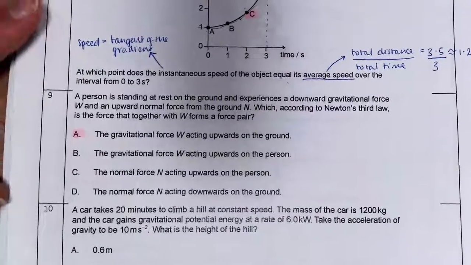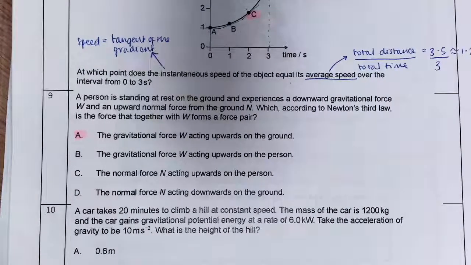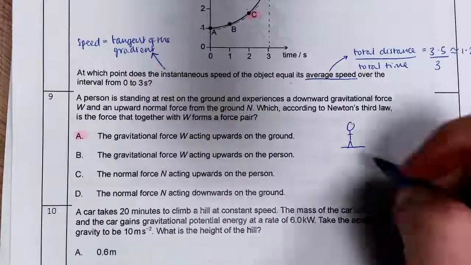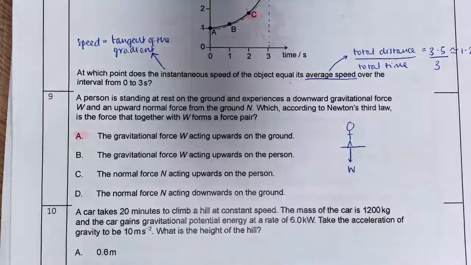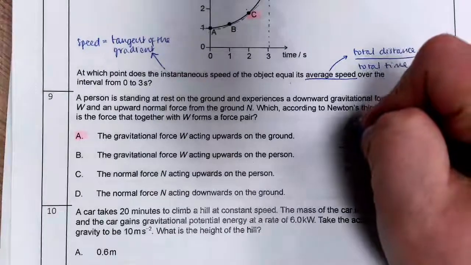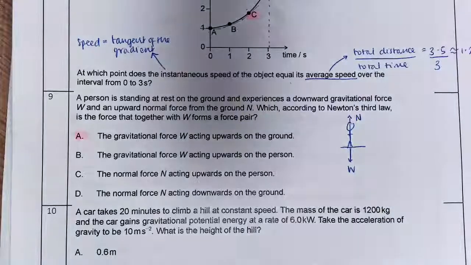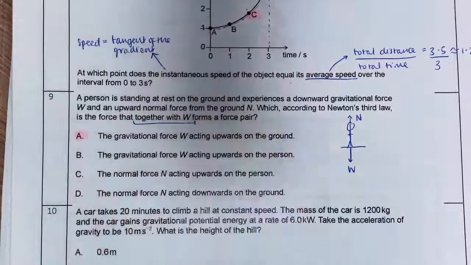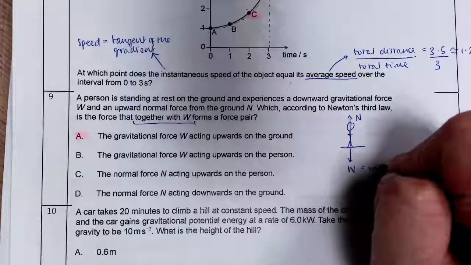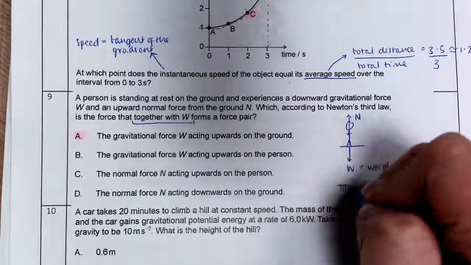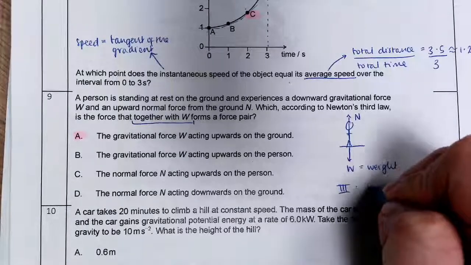Number 9. A person is standing at rest on the ground and experiences a downward gravitational force W and an upward normal force from the ground N, which according to Newton's third law is the force that together with W forms a force pair. So we know that W is a weight. Therefore the force pair from Newton's third law also has to be a weight.